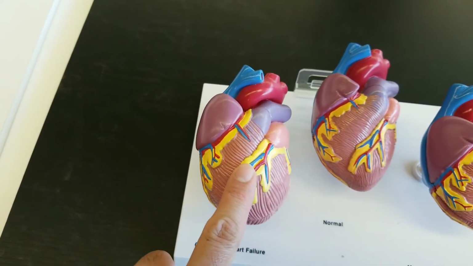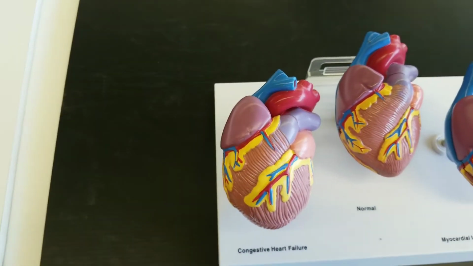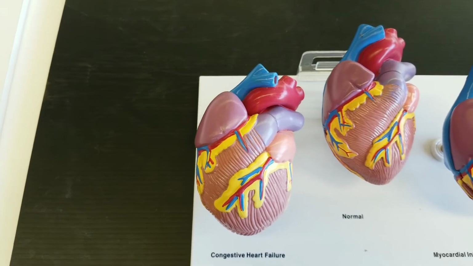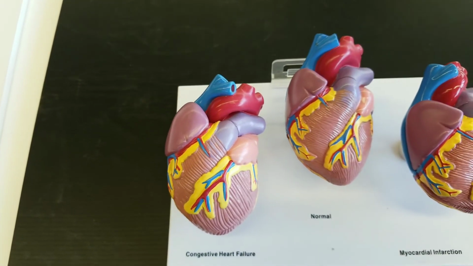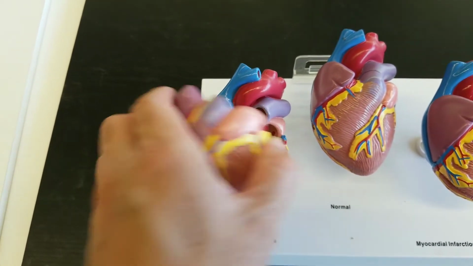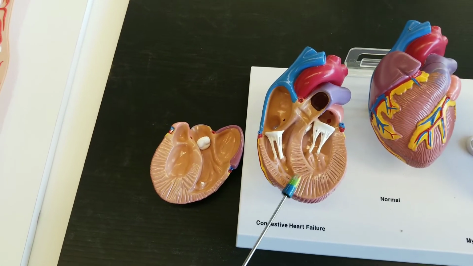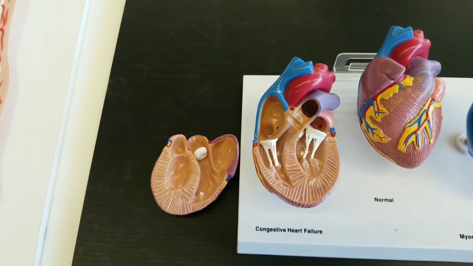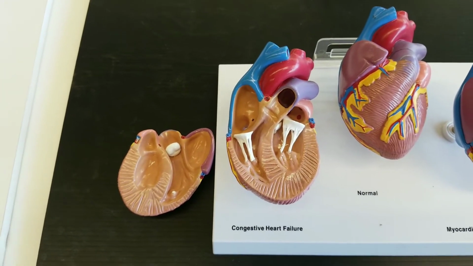In congestive heart failure, the heart becomes enlarged. For most people who are not super endurance athletes, an enlarged heart is a bad thing. And see how much larger it is compared to a normal heart. The walls have increased in size because it's trying to compensate for some kind of other cardiovascular problem, possibly in other blood vessels or the heart itself.